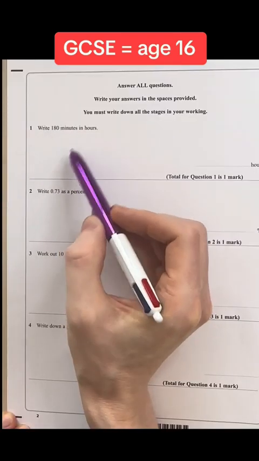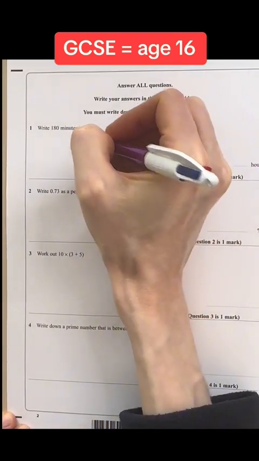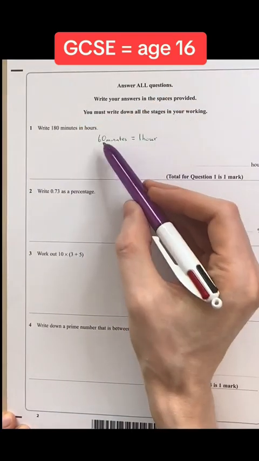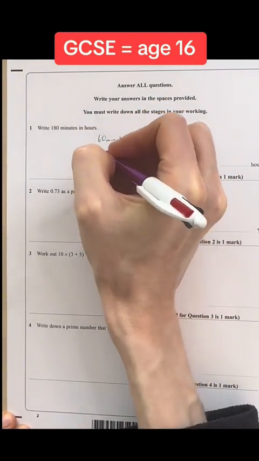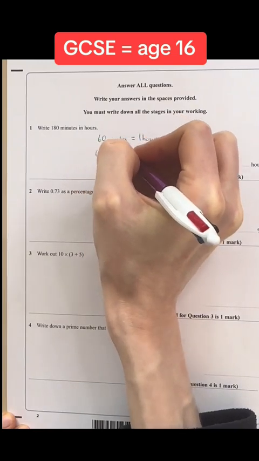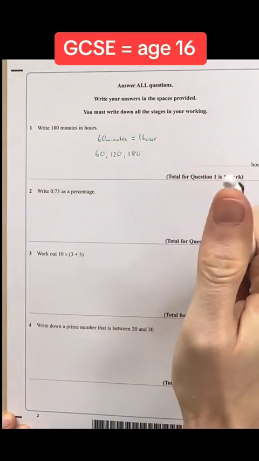Write 180 minutes in hours. We know there's 60 minutes in 1 hour. Hence, listing out multiples of 60, we've got 60, 120, 180. Therefore, there's 3 hours in 180 minutes.